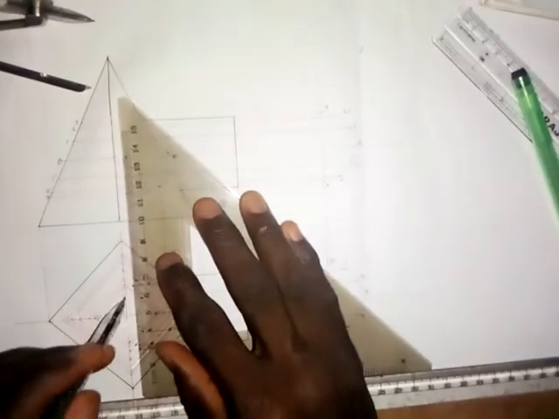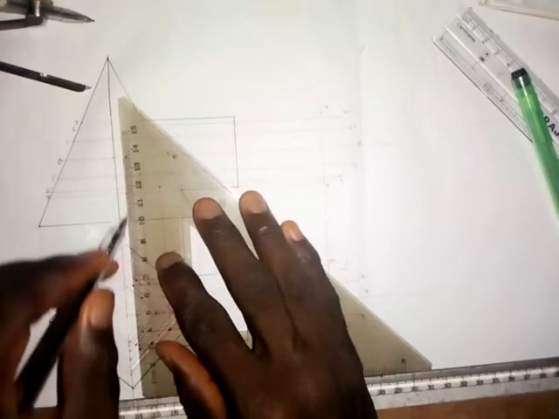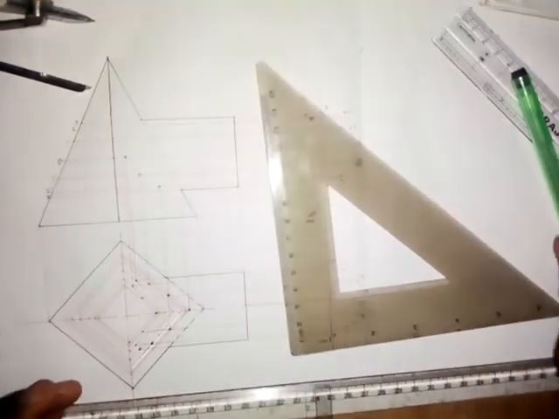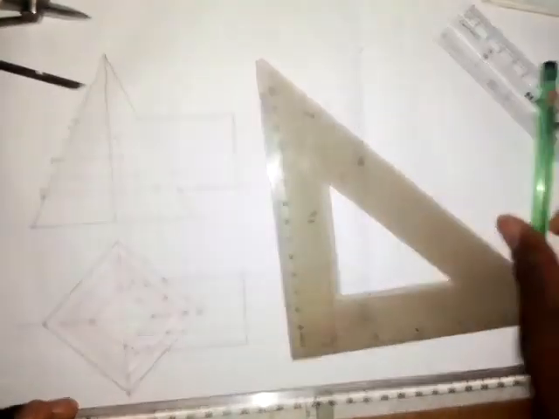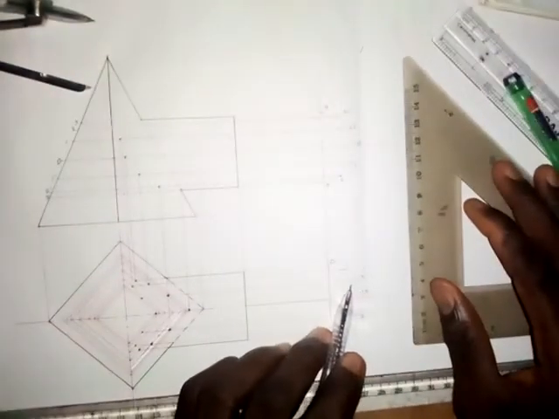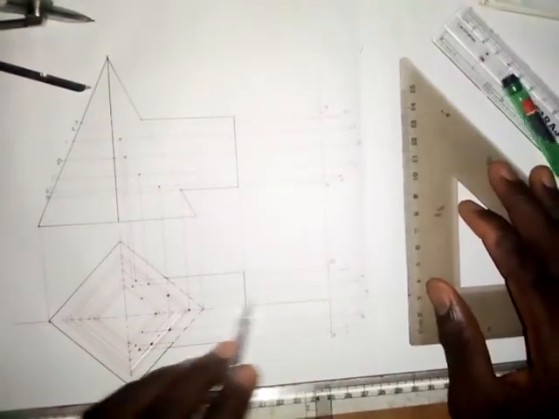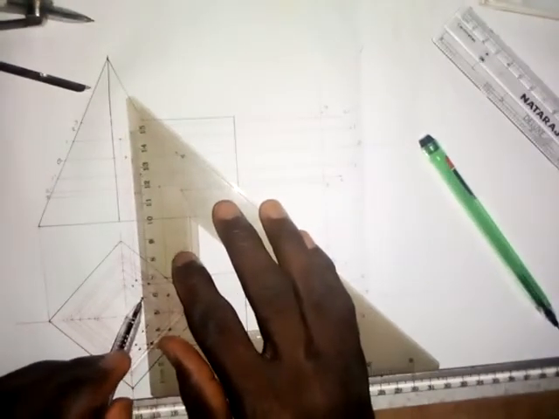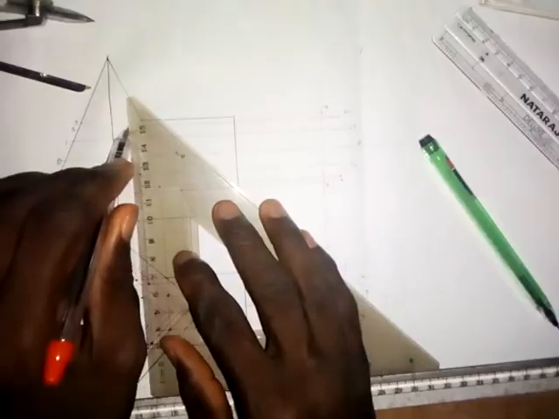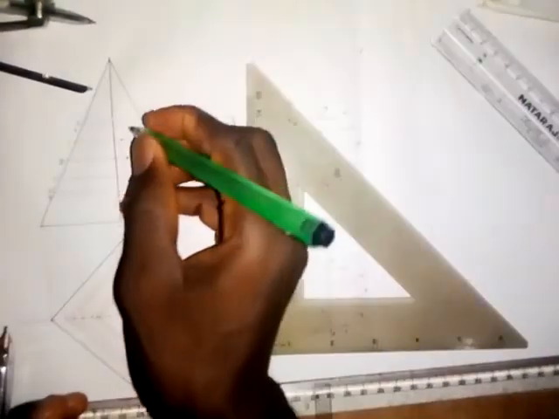From here I draw, it goes up to 1. Take note of this point. Then 2, so this is 2. I'll follow this point, so draw from here and meet to here. So we take note of this point.